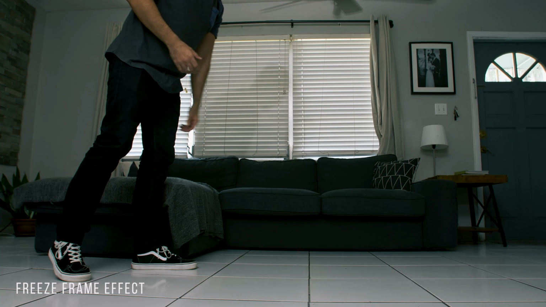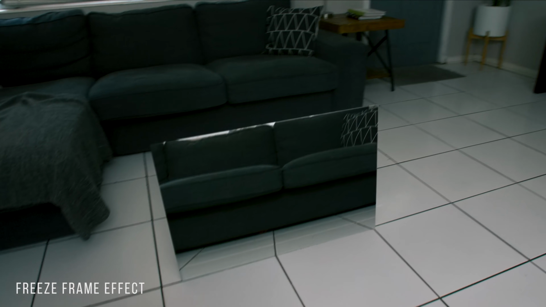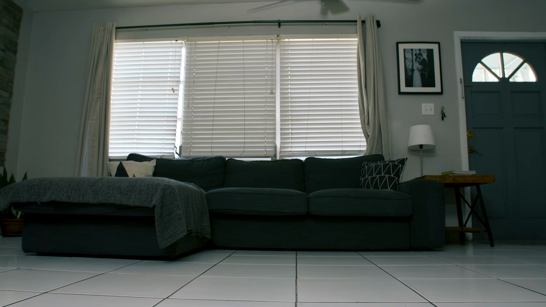Now, this effect is the most involved, and I can make a separate tutorial for this if you guys are interested in watching a more detailed explanation. Let me know down in the comments. But so, for this effect, I shot one clip and broke it into two different parts.